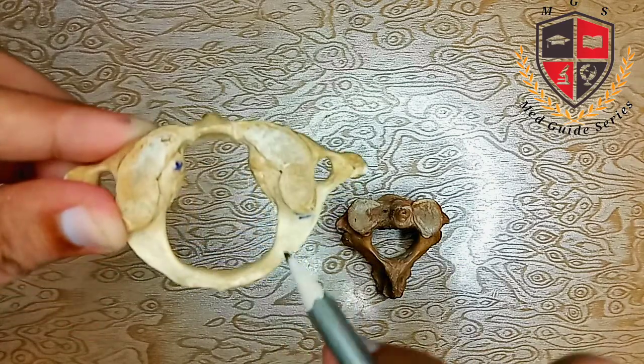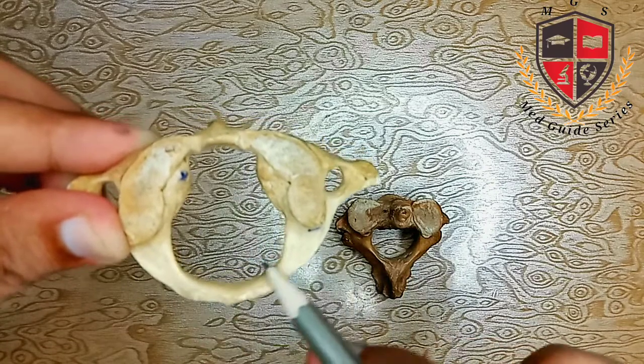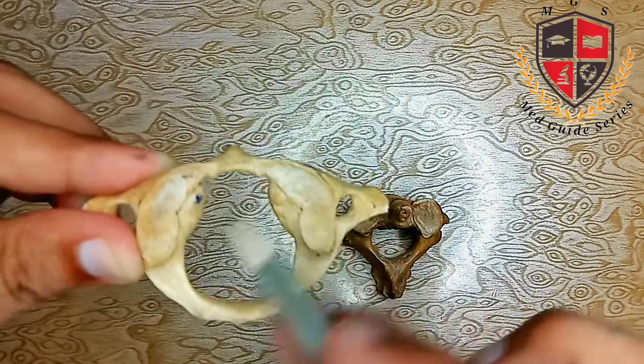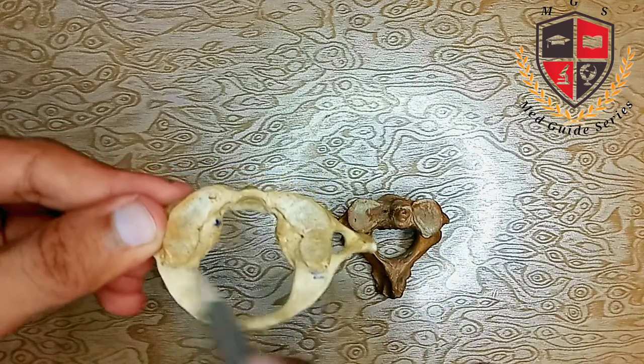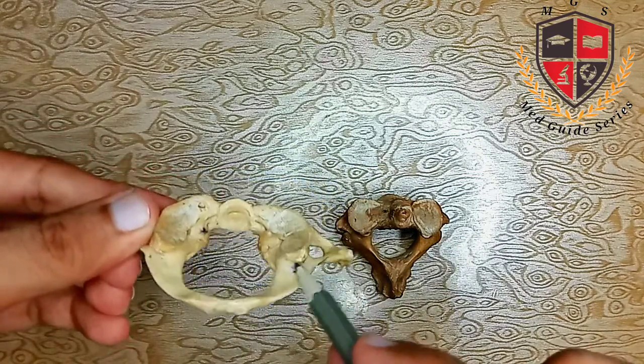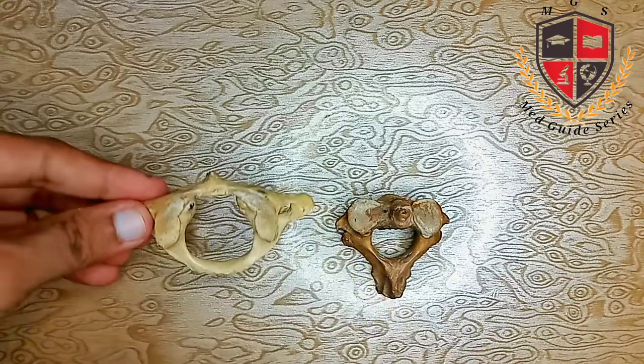The upper surface of the arch is marked behind the lateral masses by a groove. This is the groove.